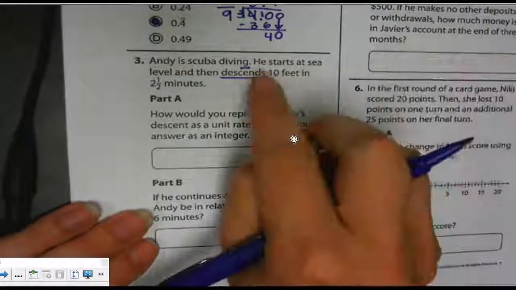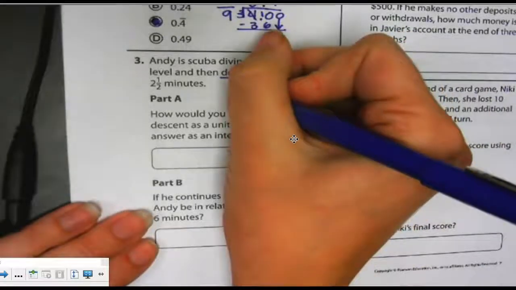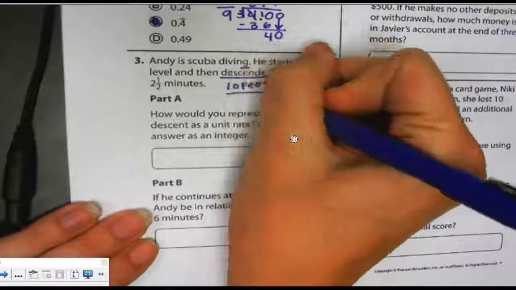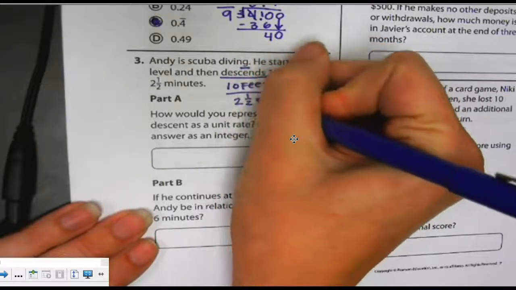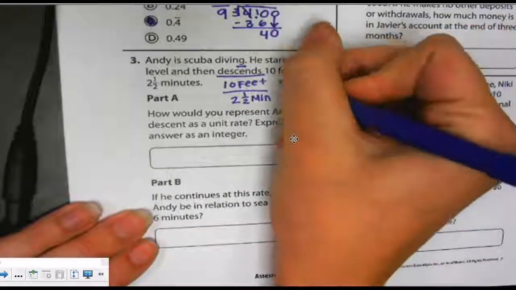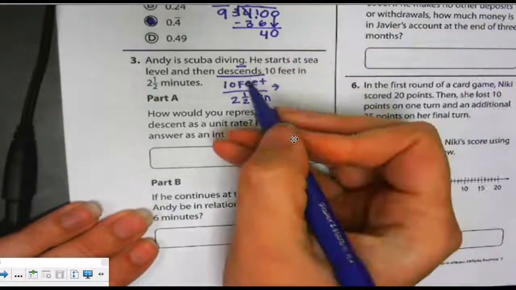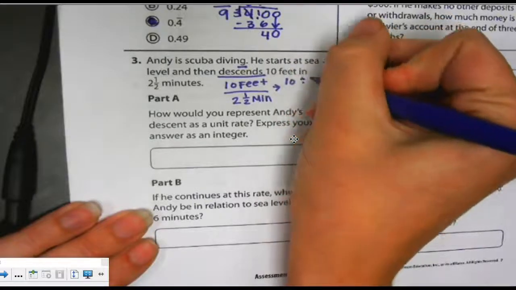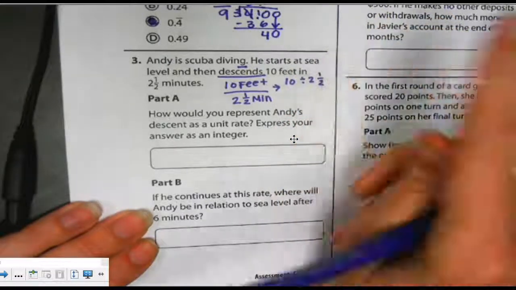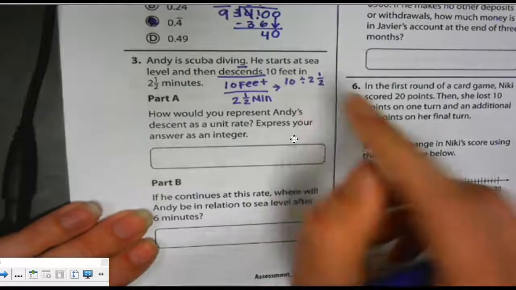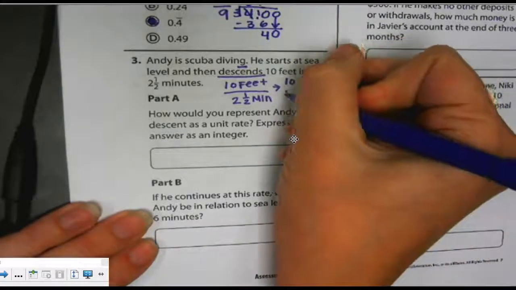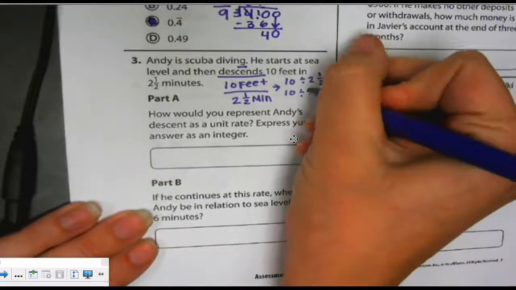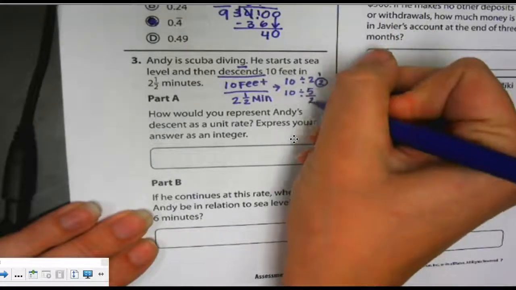So if I was to first write this as a rate, I would write that he is going 10 feet, I'd write it as a complex fraction first, in 2.5 minutes. From here, I can change this actually into a division problem. This actually means 10 divided by 2.5. So I can write it just like that, 10 divided by 2.5. And when we divide, we should not deal with mixed numbers, so I need to change that mixed number into an improper fraction. So now I'm going to do 2 times 2 is 4, plus 1 more is 5. And the denominator dominates, so it's going to be 5 halves.